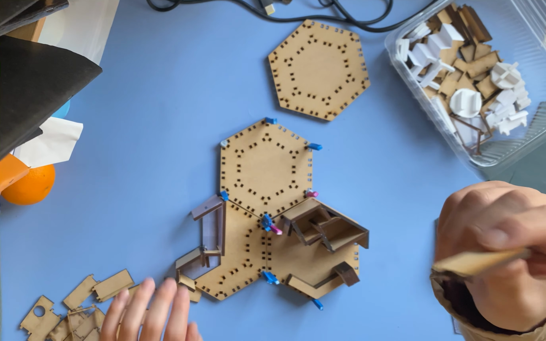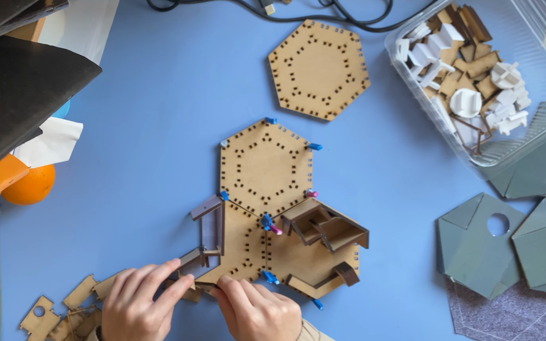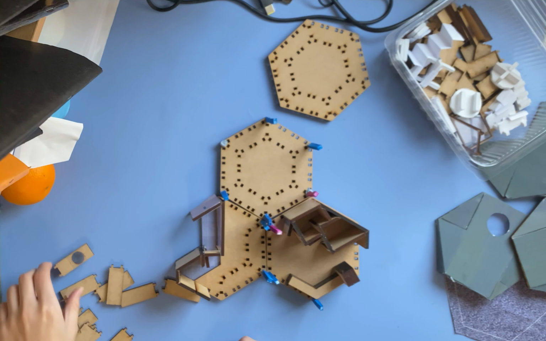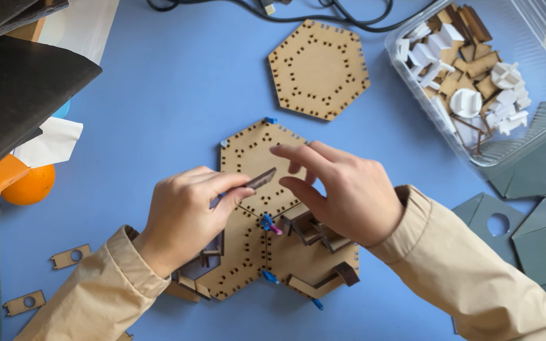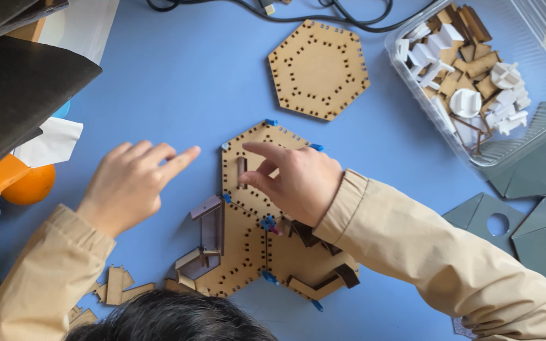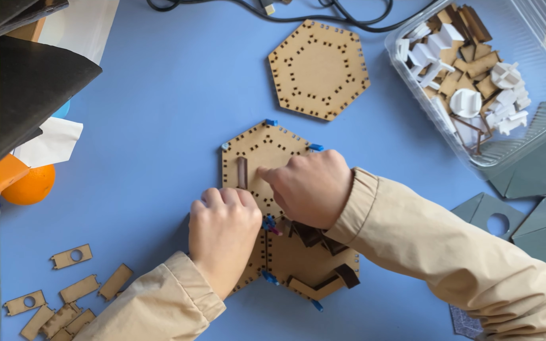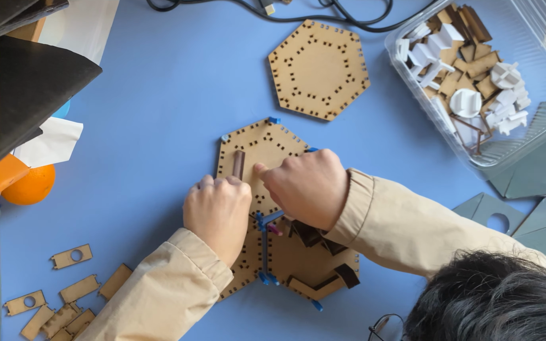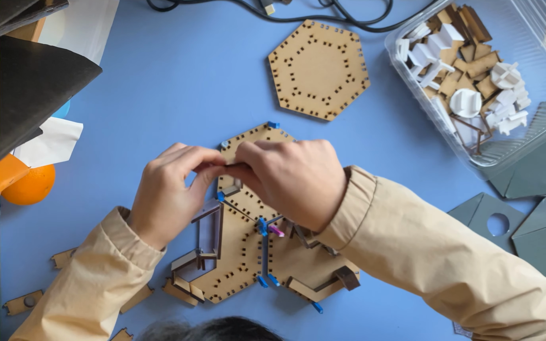So these components, these are wall components, and these are window components, and this is a large window component. So what I'm gonna do now is that I'm gonna slot the pegs of these components into these built-in holes. There you go, just like that.